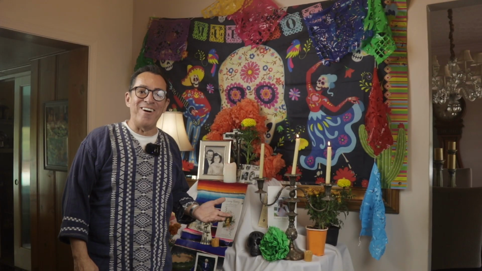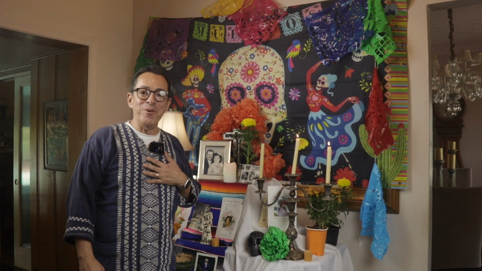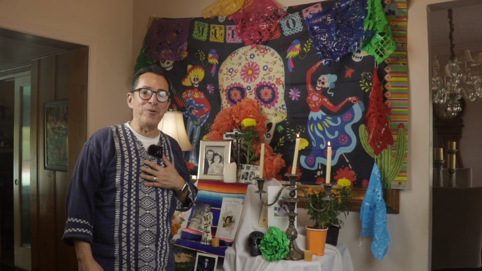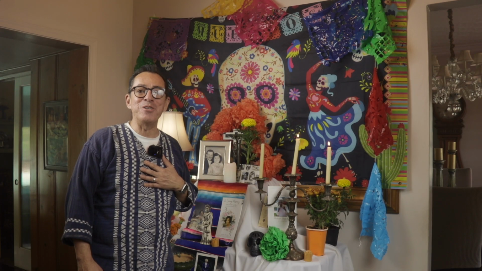And here it is, our altar, our ofrenda for Dia de los Muertos. The most important thing is that you remember the joy of having your deceased relatives here with you all the time.